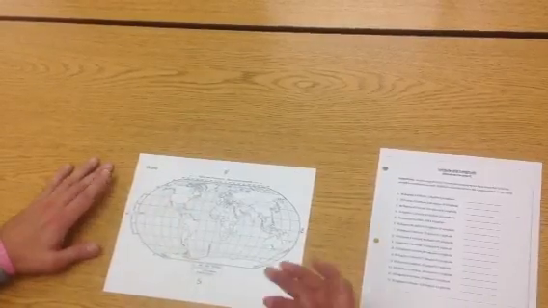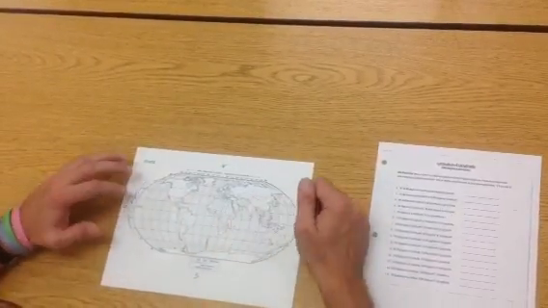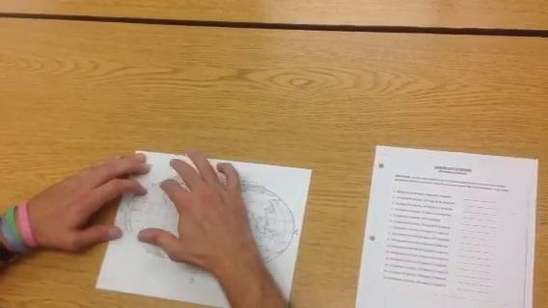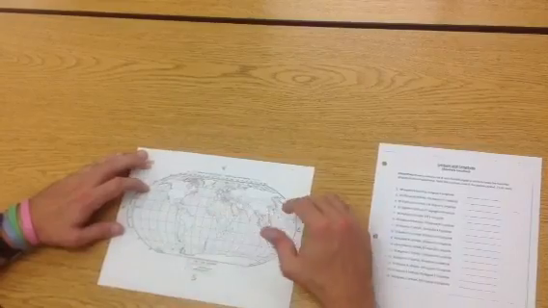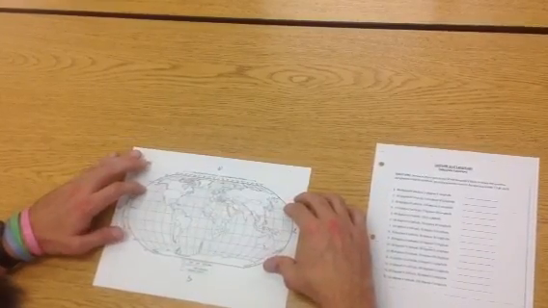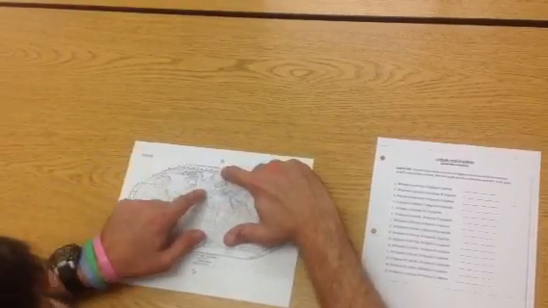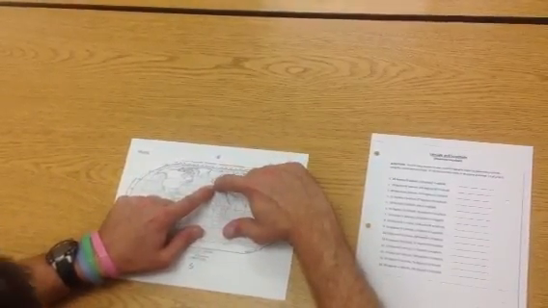One other example to use would be 48 degrees north, so you find your 48 degrees. Obviously it goes in 20 degree increments, so you have to figure that out a little bit there. And 2 degrees east longitude, so you have 0 degrees just barely there. You meet those, you get to France.